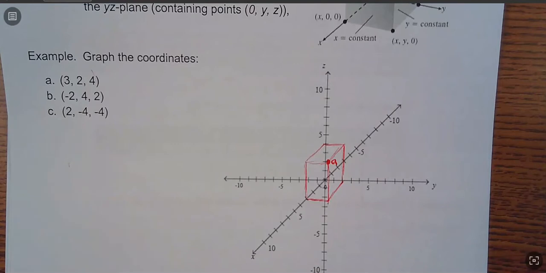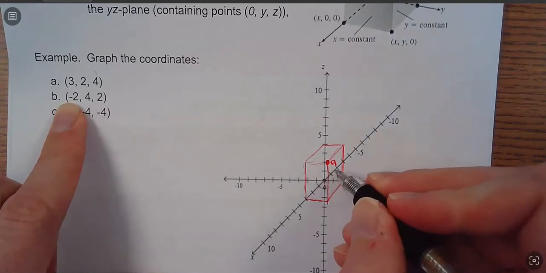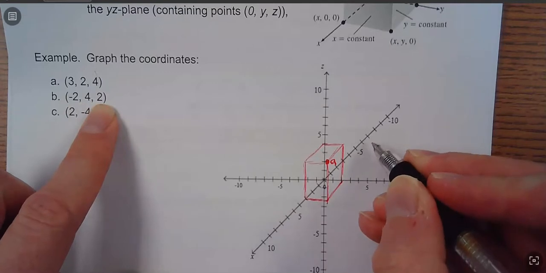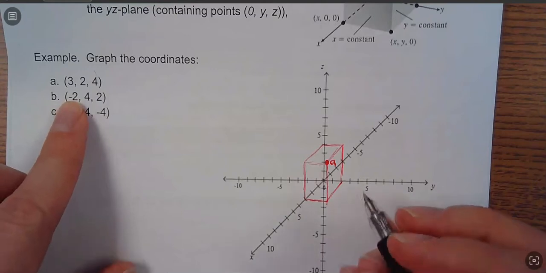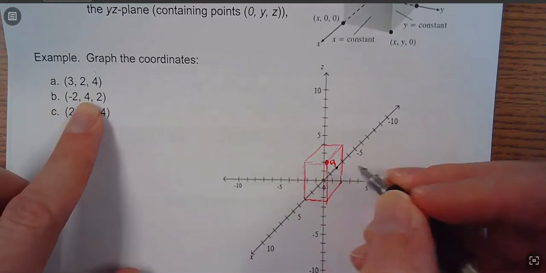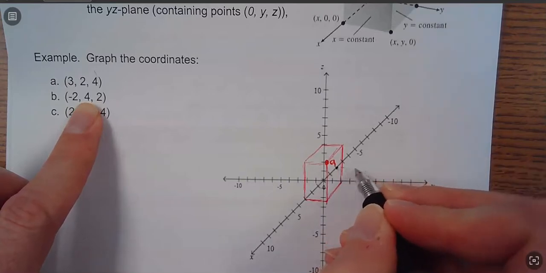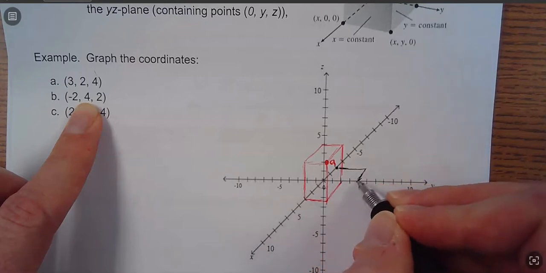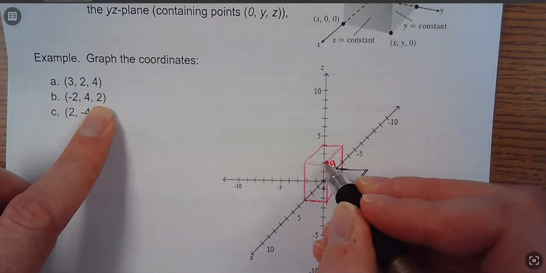Now I'm going to switch colors so you can see the difference here. For point B, I need to go -2 in the x direction, right 4 units, and up 2 units. So I'll be over here somewhere in this space. So do a lot of parallel lines. I'm going to go 2 units back, is back here, and then 4 is right here. I'm just going to do some parallel lines, sort of like a parallelogram where those 2 sides meet. So about right there, and then you go up 2 units.